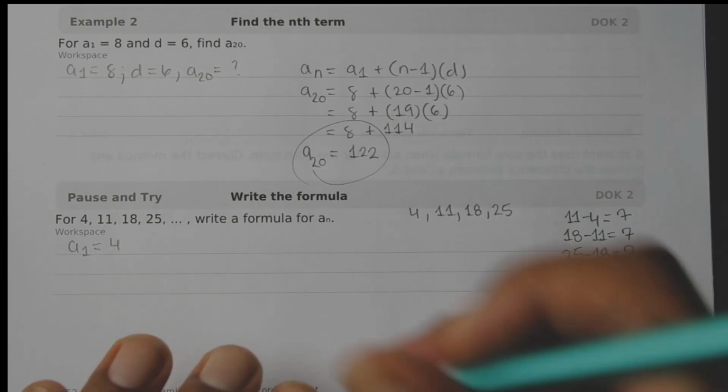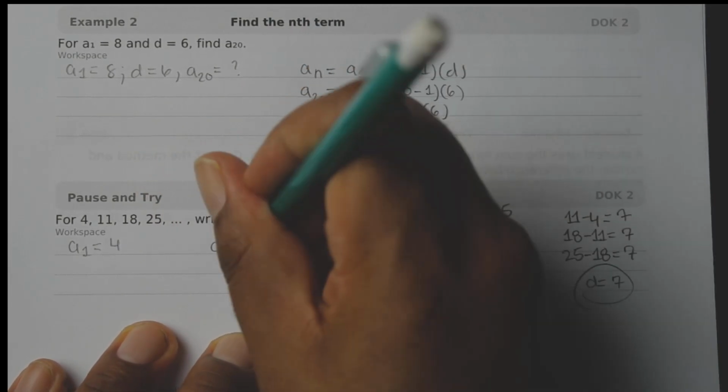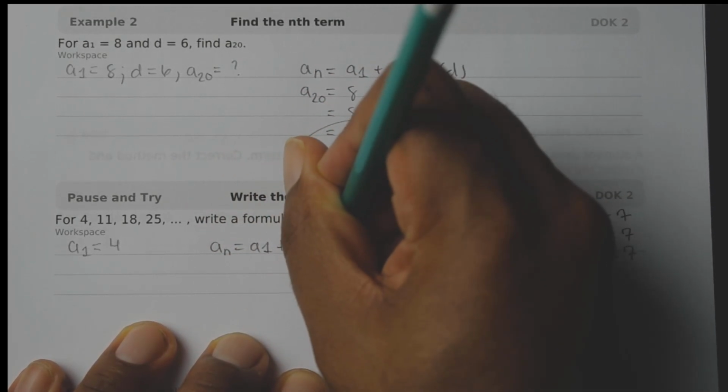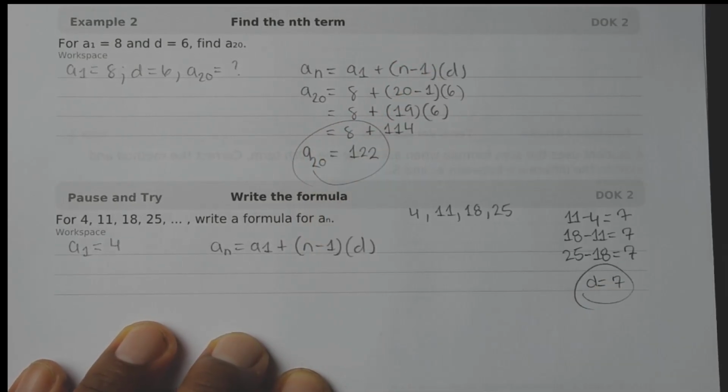Now we can use the formula, which is a sub n equals a sub 1 plus n minus 1 multiplied by d.